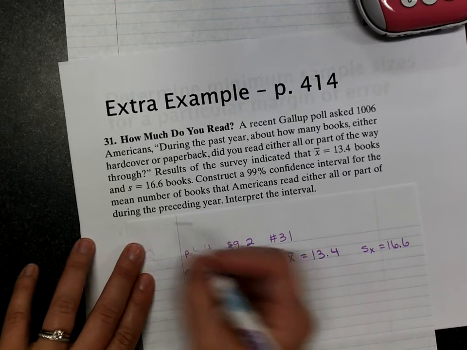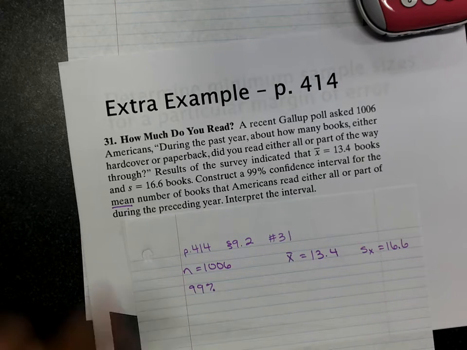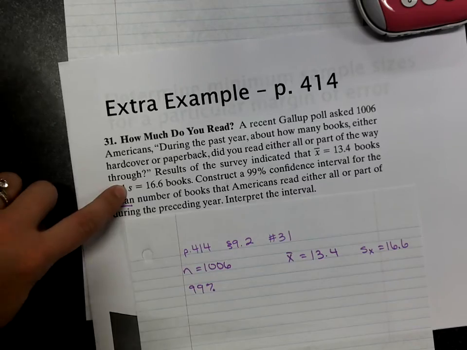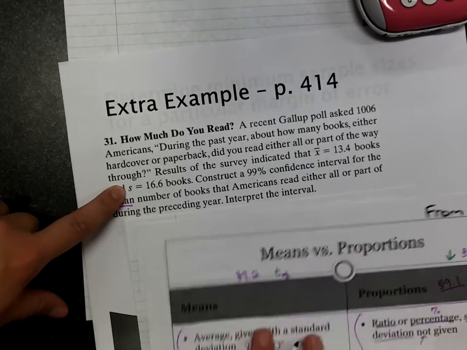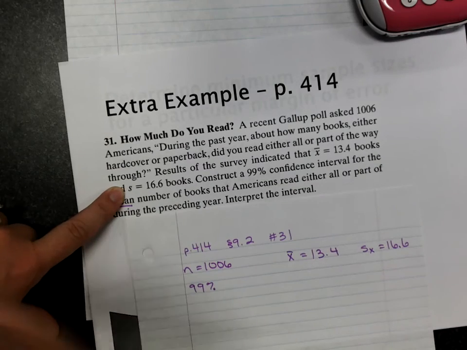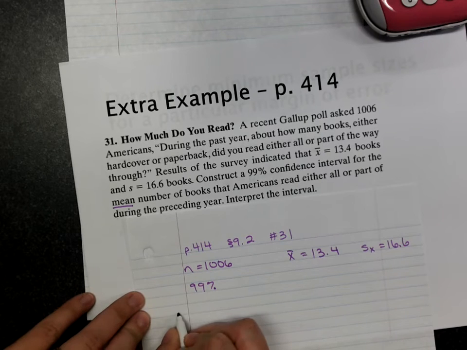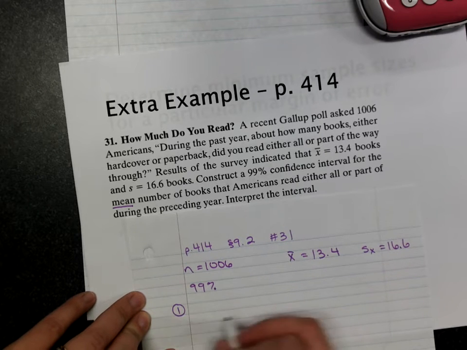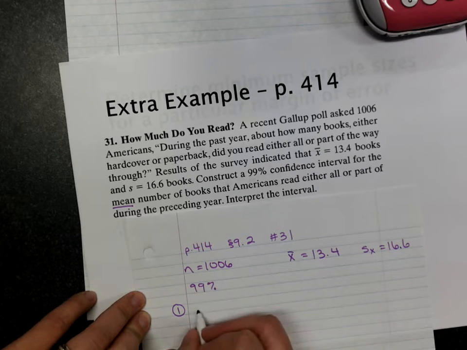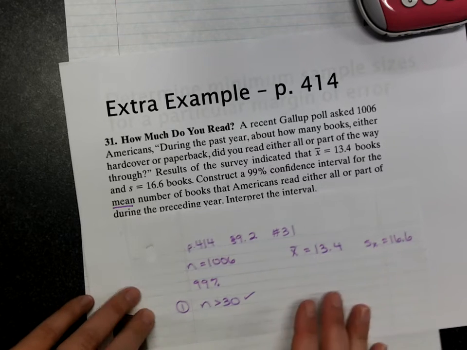So what that means here, remember we talked about if it gives you a standard deviation, that helps you decide that we're talking about means. If it does not, or it gives you a percentage, we're usually talking about proportions. So here's the information that we need. We need to check our assumptions first. Is our sample size greater than 30? Yes, it is. So we know that it's normal.